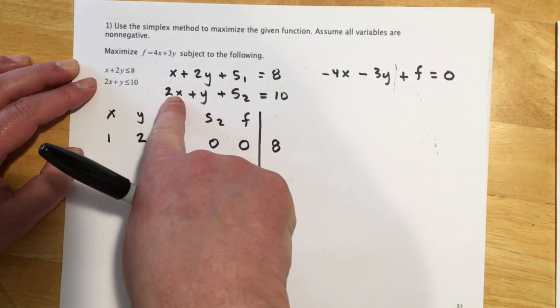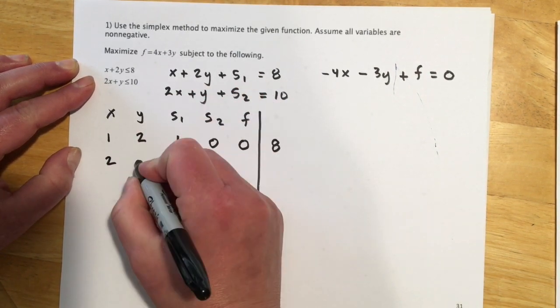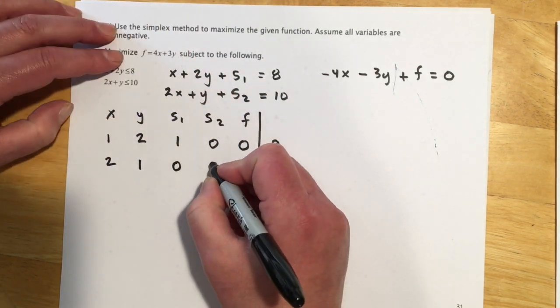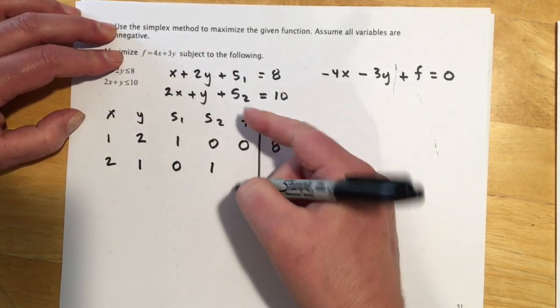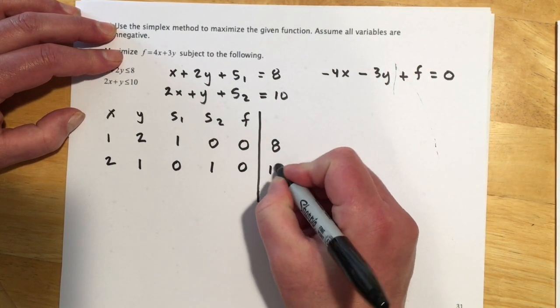Then our second row is going to be our second constraint. So x is 2, y is 1, it doesn't contain S1, so 0, it does contain S2, so that's 1 S2, it doesn't contain f, only the objective equation contains f, so that's 0, and that will be 10.